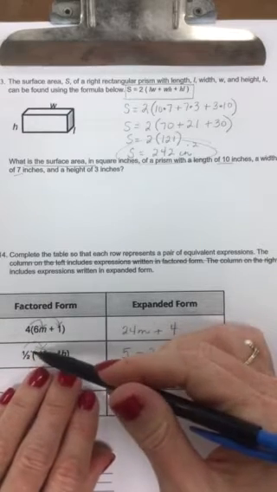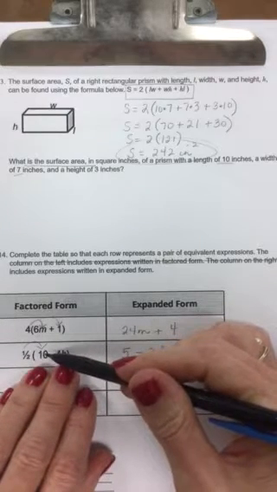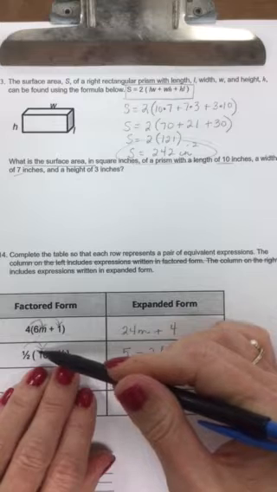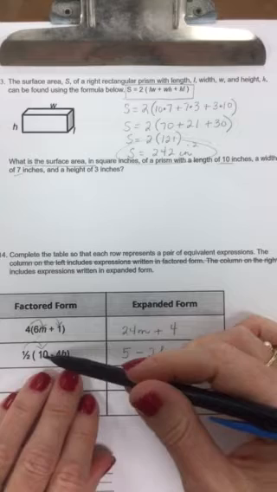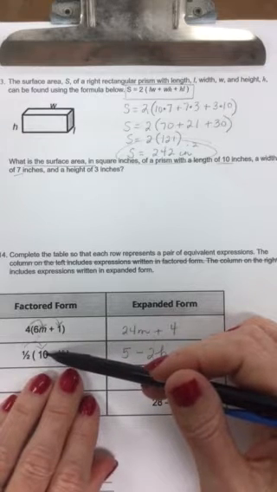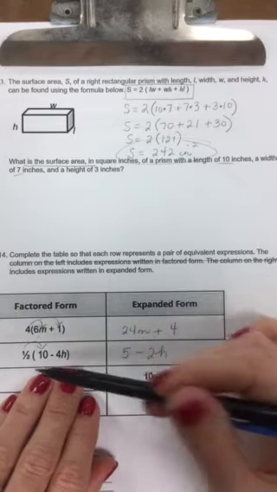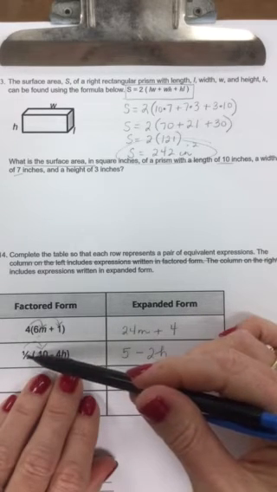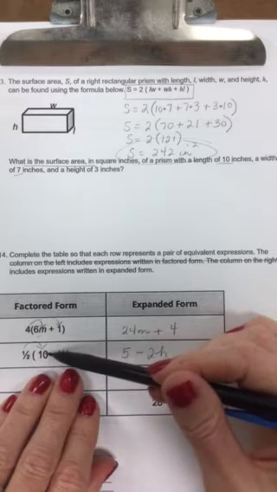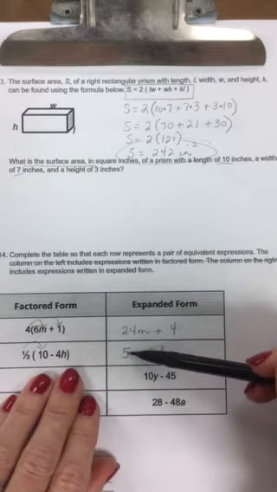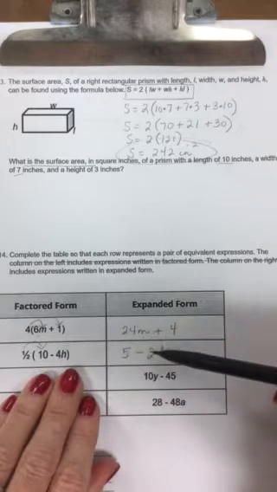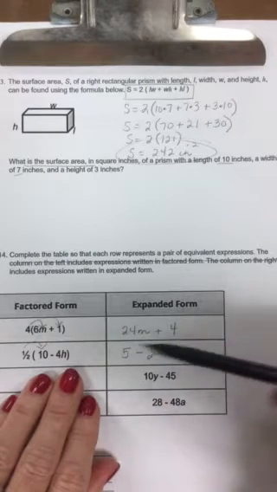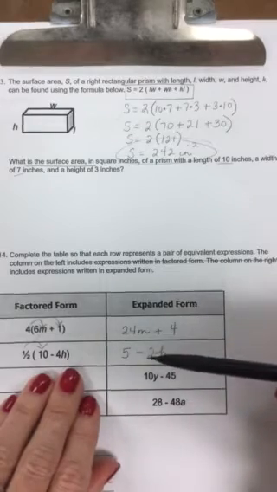Okay. The next one, we have a half times 10. So you can think of it a couple ways. You can take a half times 10 over 1 and get 10 over 2, and 10 over 2 equals 5. Or you also should know that multiplying by a half is the same as dividing by 2. So 10 divided by 2 is 5. Or you can take a half, which is 0.5, times 10 in your calculator, and you will get 5 that way. Minus, and then we have to take a half times 4, and a half times 4 is 2h. Okay, because 4 divided by 2 is 2.